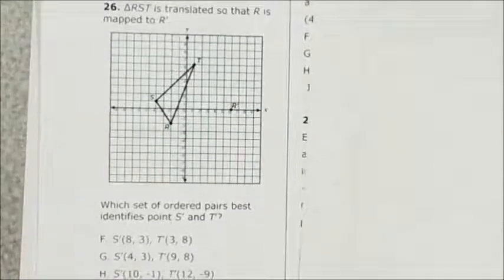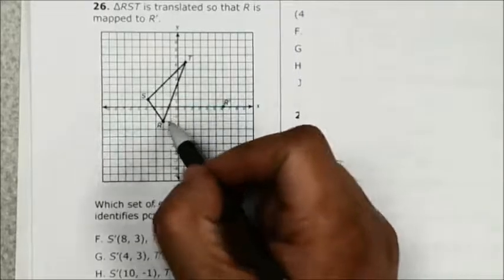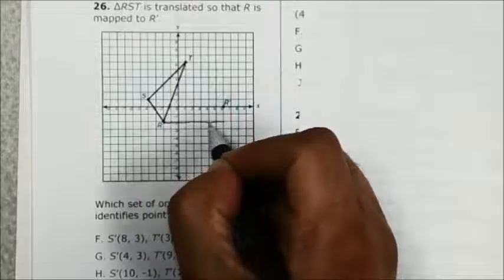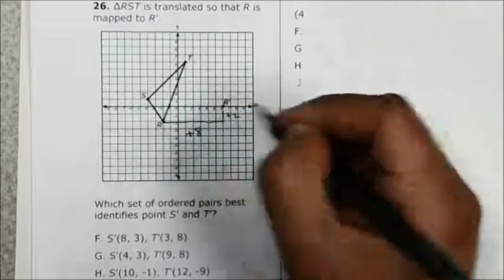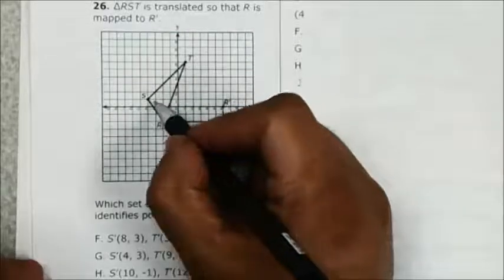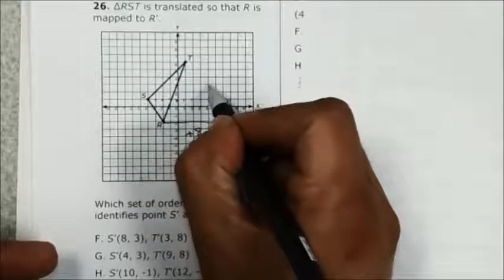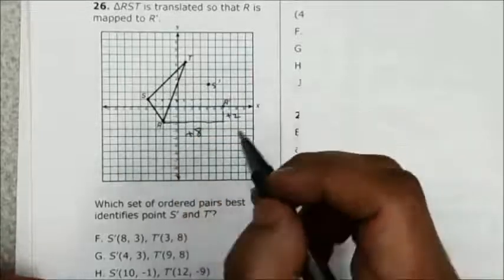It's asking for a translation that maps S and T. So to do that, we're going to look at what happened to R. And so from R, looks like we went right 8, and then I went up 2. So if I do that for S, I'm going to go right 8, and then up 2, which would be here. This would be my S prime. That's going to be 4, 3, which looks like is this one.